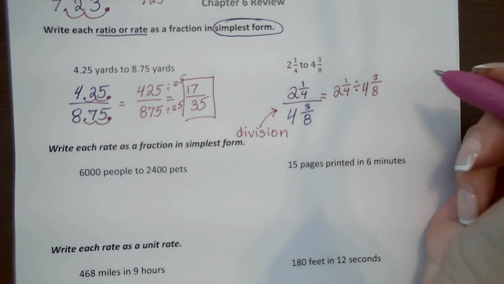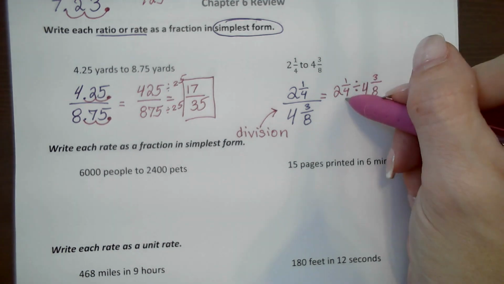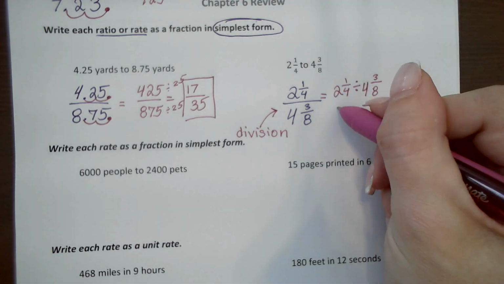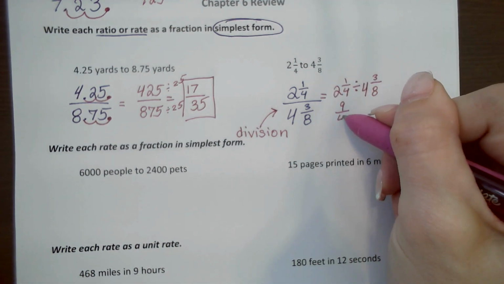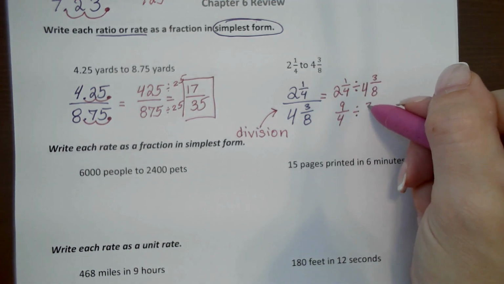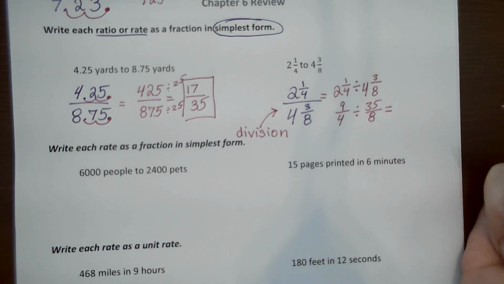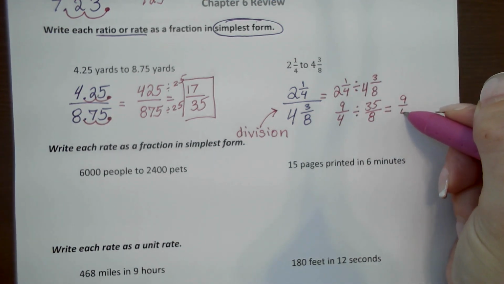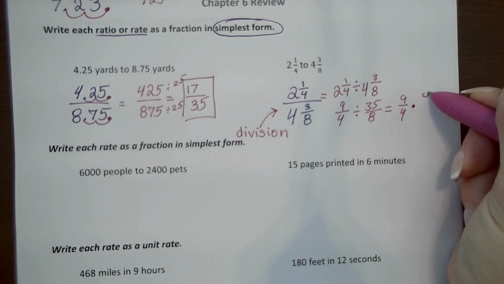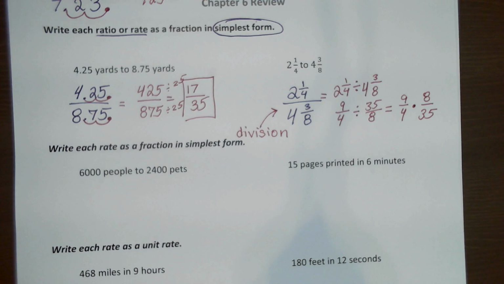From here, I am going to follow my rules of our fraction operations. So first I'm going to make these into improper fractions. So 9 over 4 divided by 35 over 8. Then we keep, change, flip. So 9 over 4 times 8 over 35. Don't forget your keep, change, flip.